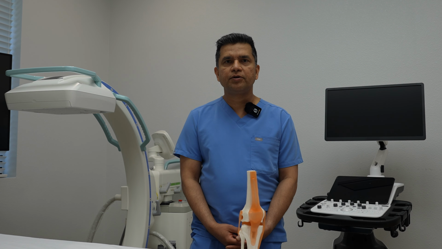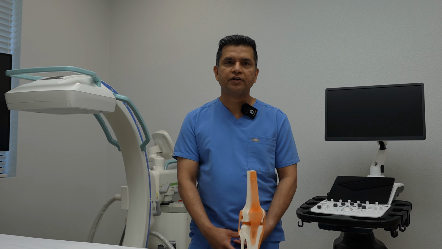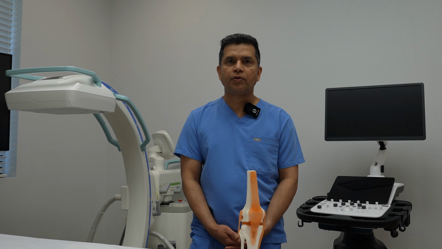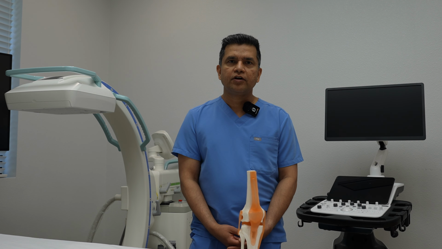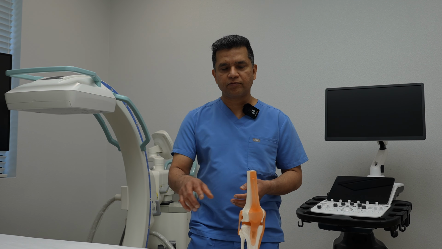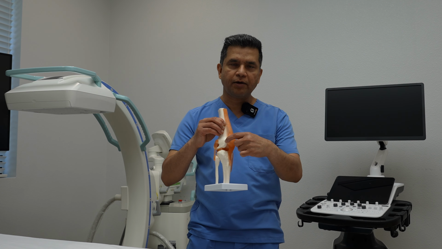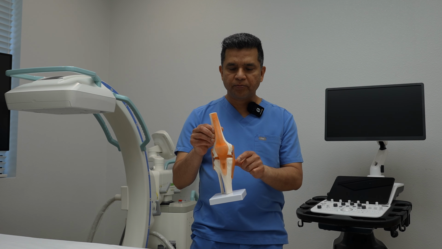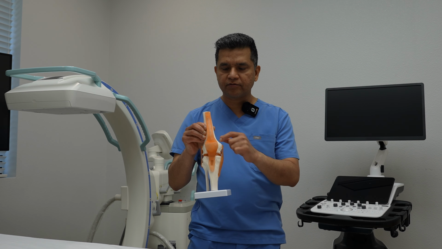And the pain is typically reported on the inside of the knee, because the inside of the knee is the most worn out compartment for most people, or it could be in the front of the knee if it is wear and tear mostly from the kneecap, which is right here. You can see that. So in this model, this is the inside, this is the outside.